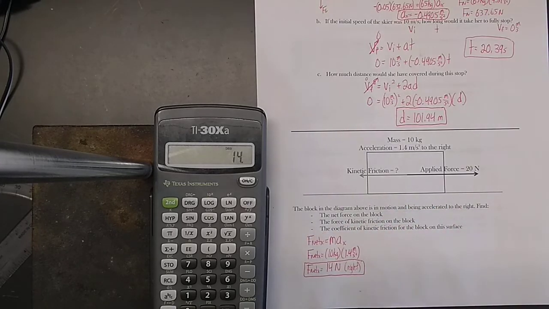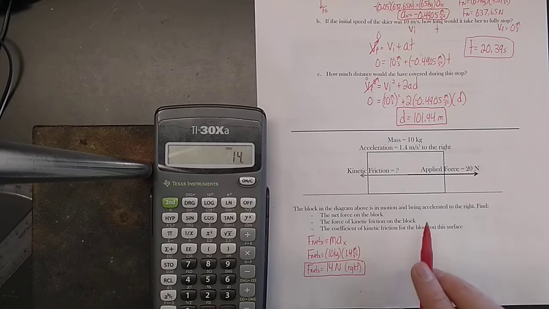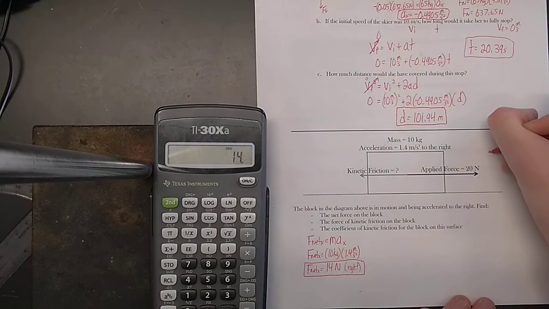Okay, easy, one-step solution. If we want to know the force of kinetic friction on the block, well, we could solve for that if we knew mu and if we knew the normal force. Turns out we don't know either of those. So what we're going to have to do is actually draw out a free body diagram and write our net force equations. I'm going to draw my free body diagram over here.